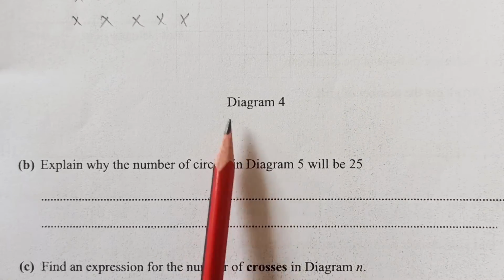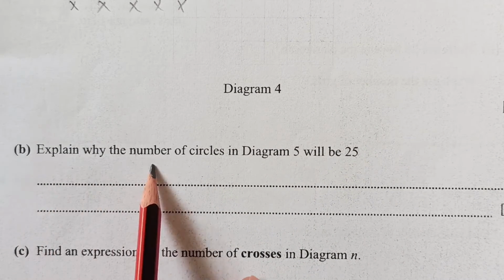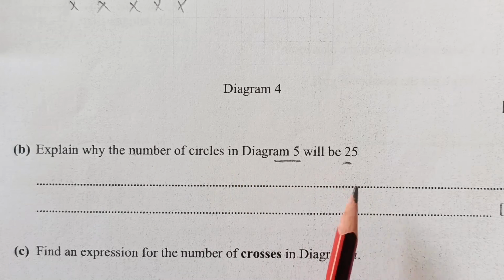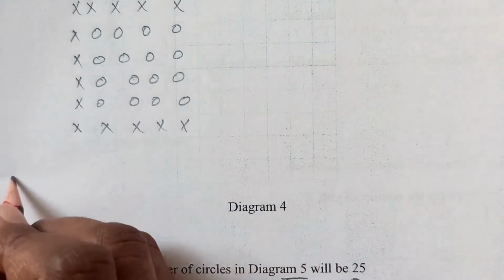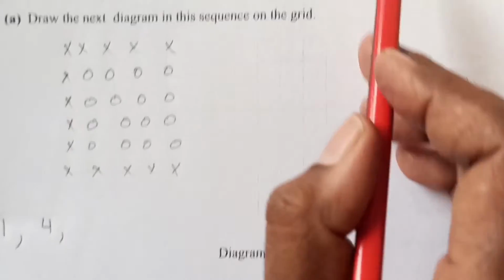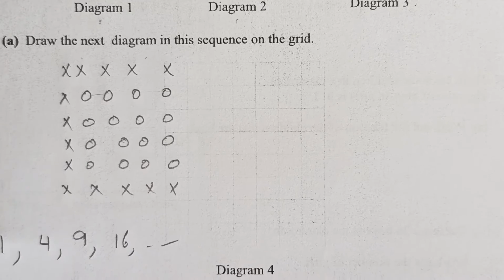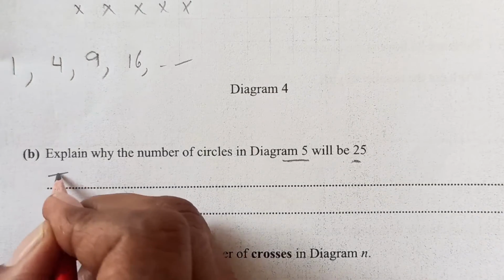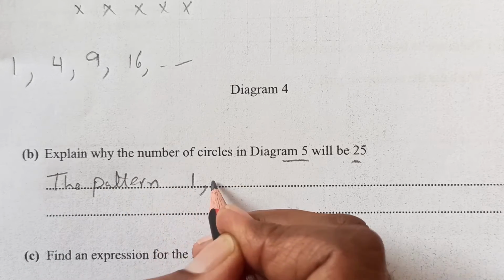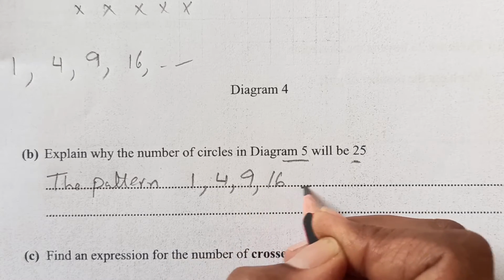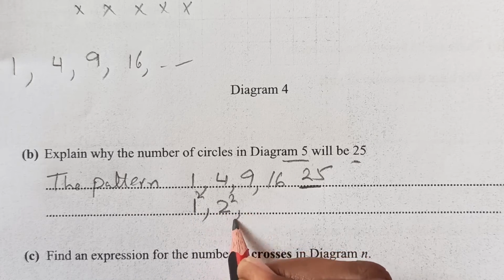Then we have here question part B. Explain why the number of circles in diagram 5 will be 25. In diagram 5, the number of circles in the first diagram is 1, then there is 4, then 3 times 3 is 9, then we have 4 times 4 is 16. So you see the pattern. So because the pattern for circles is 1, 4, 9, 16, the next is going to be 25, because they are making a square of the whole number.